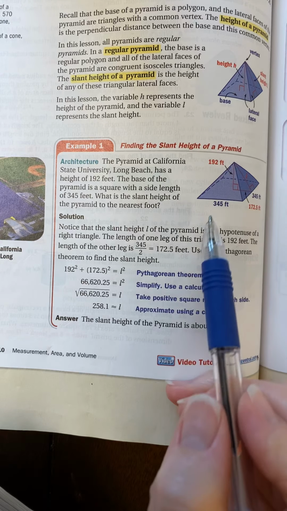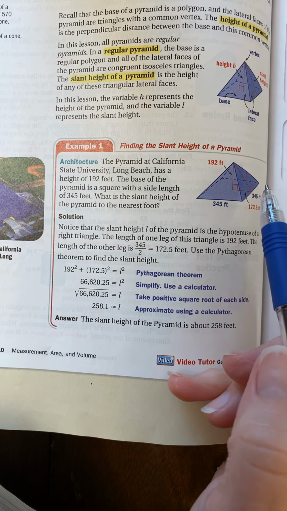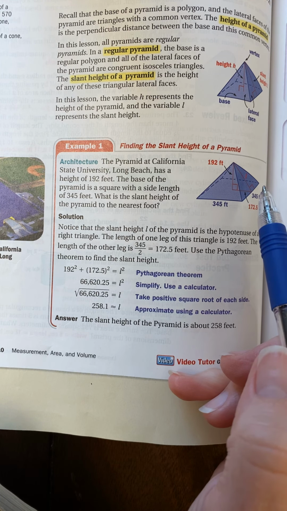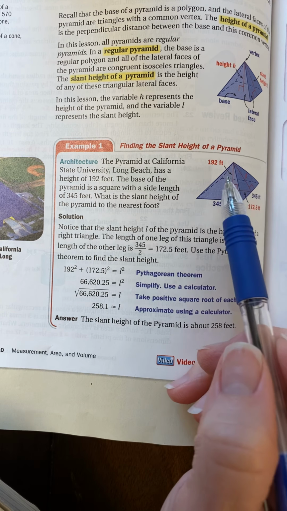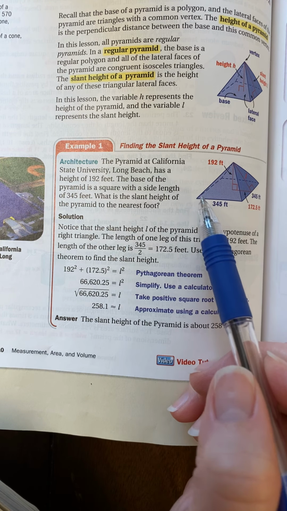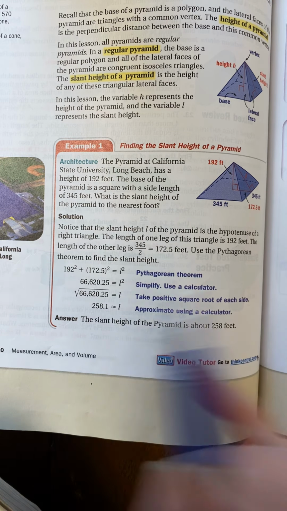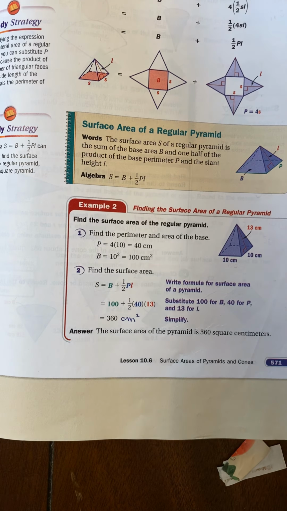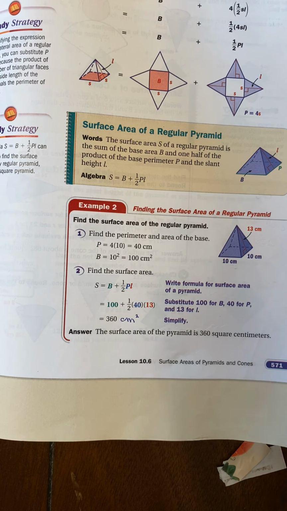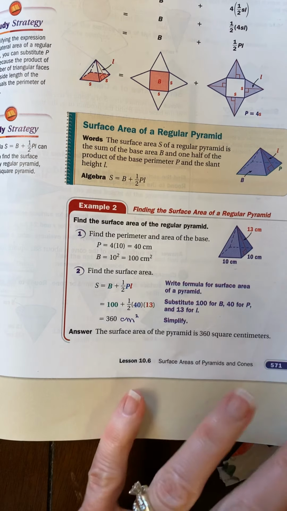The area of the base would be 345 by 345. The perimeter would be 345 times 4, and the slant height, L, 258.1. Don't forget your 1/2, plug and chug. So that is how you find the surface area of a pyramid.